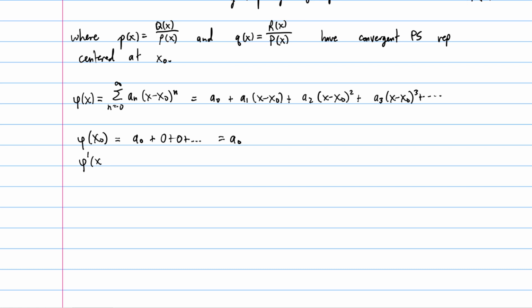The next thing to plug in is phi prime. Let's write down phi prime of x first. Take the derivatives. This one's gone, we talked about this earlier. It's going to leave a1 plus, and then take the derivatives of the rest: 2a2 times x minus x naught plus 3a3 times x minus x naught squared, etc. And again, you plug in your x naught to phi prime, and you're left with just a1.